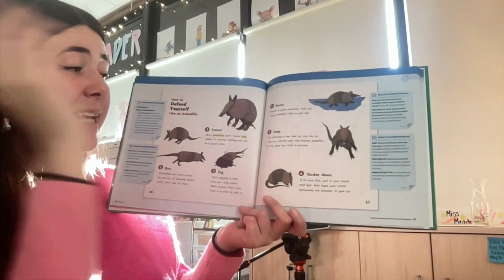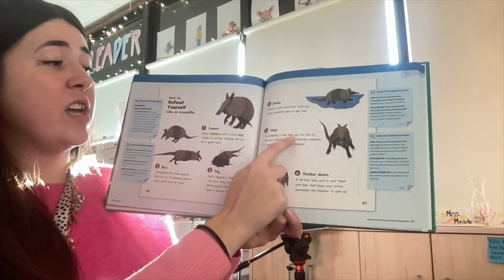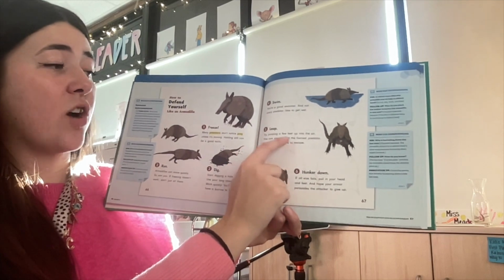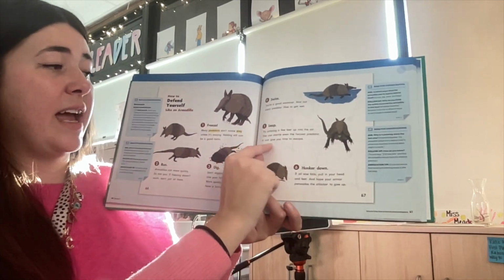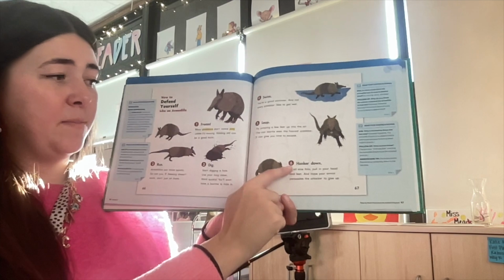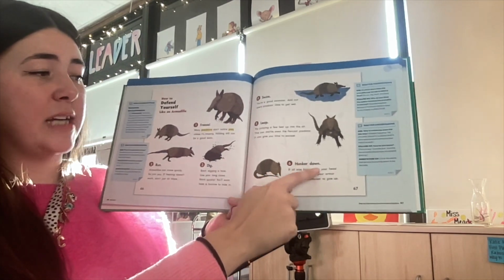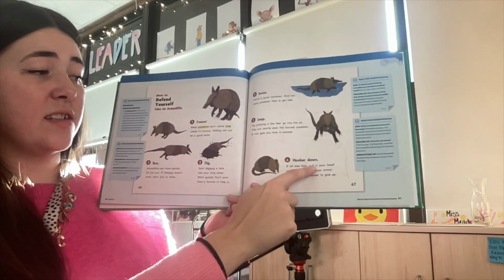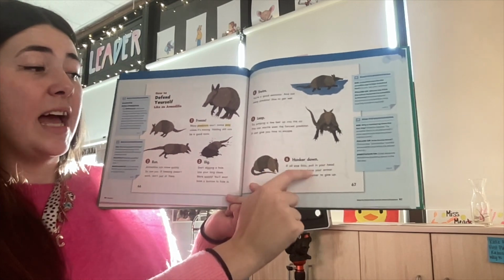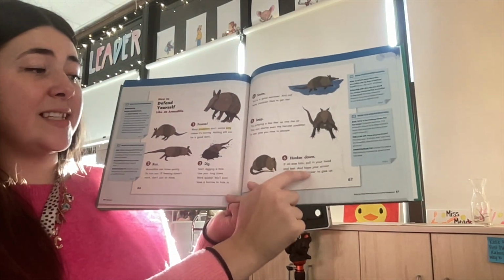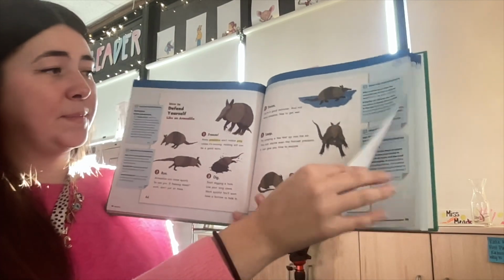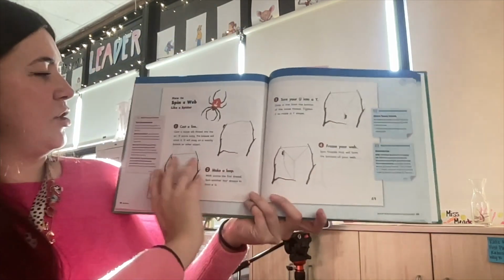Number 5, leap. Try jumping a few feet up into the air. This can startle even the fiercest predator. It can give you time to escape. Number 6, hunker down. If all else fails, pull in your head and feet and hope your armor persuades the attacker to give up. Turn the page.